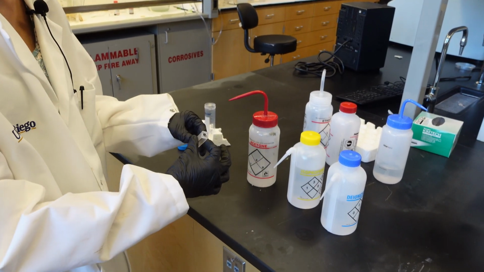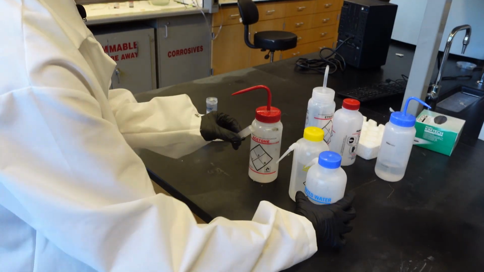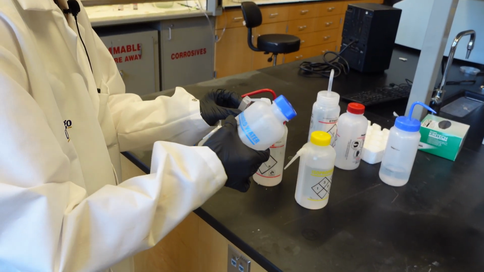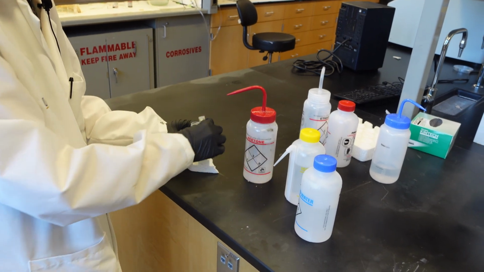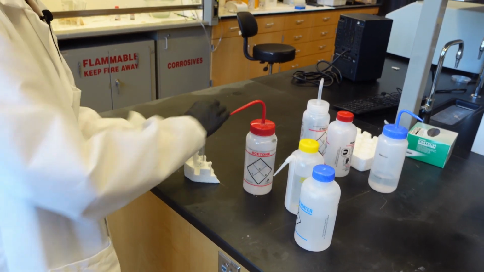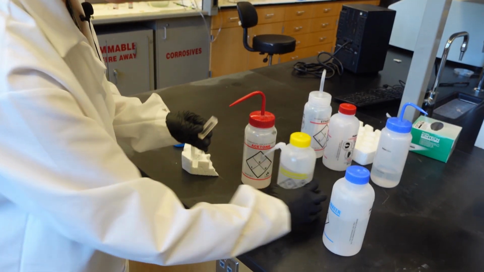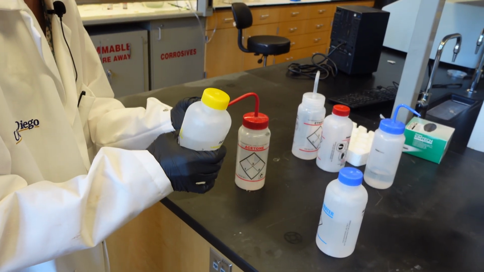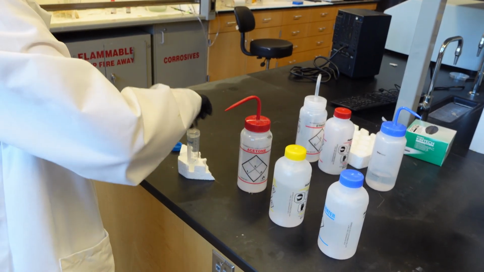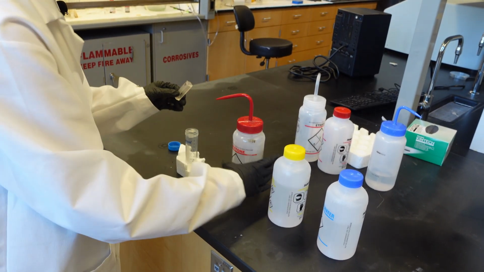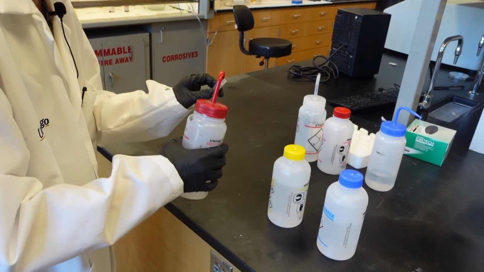First we're going to rinse it with water. Make sure you have a waste container as well, so you can dump that out. And then after the water, you'll do an IPA rinse. And then after the IPA rinse, you'll do an acetone rinse.